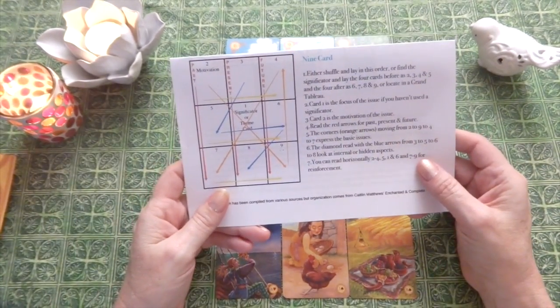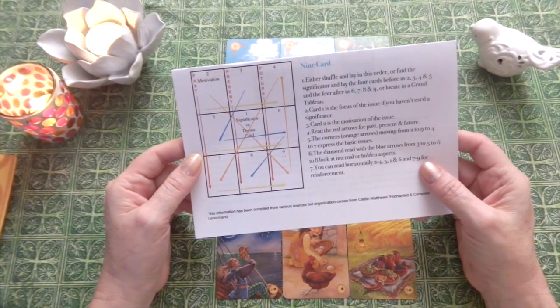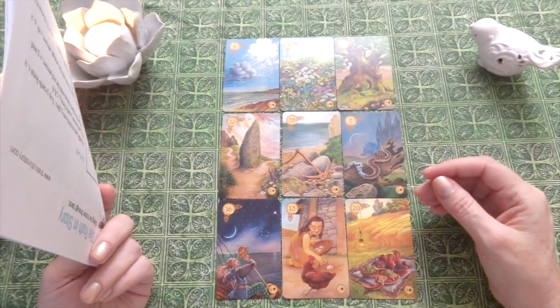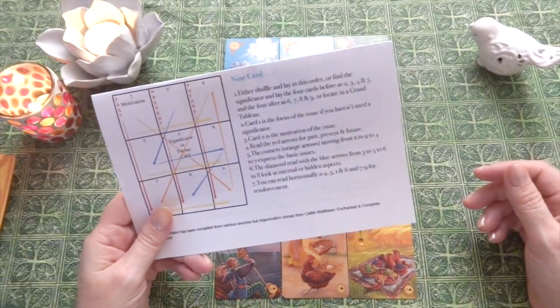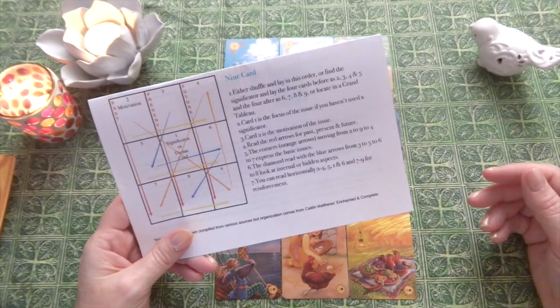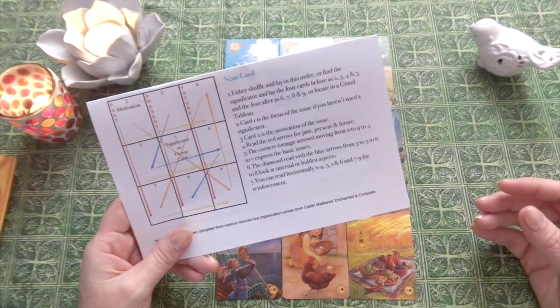So the next thing that we're often going to do is look at the corners. These things that we're doing are very similar to things that you're going to do in a grand tableau, just in a bigger setting. And so you can kind of know that this is going to apply when you move on to a bigger setting.